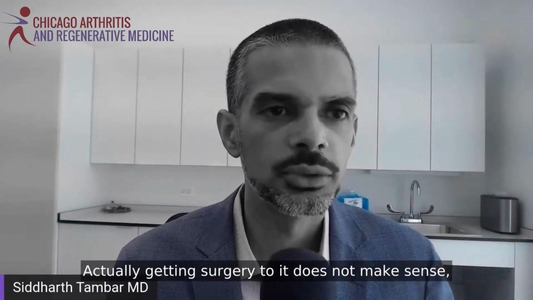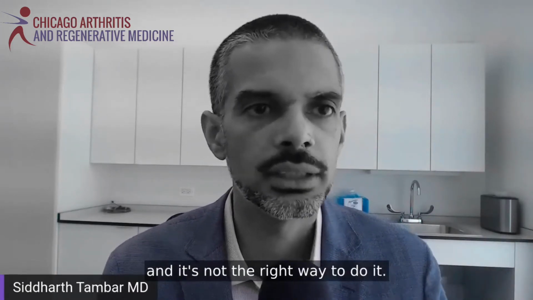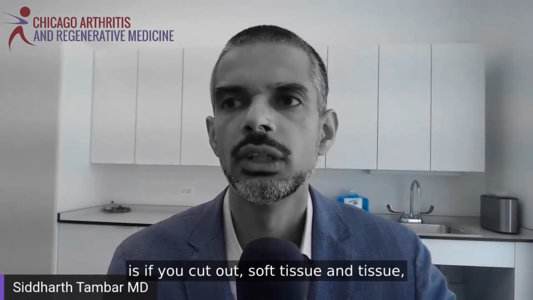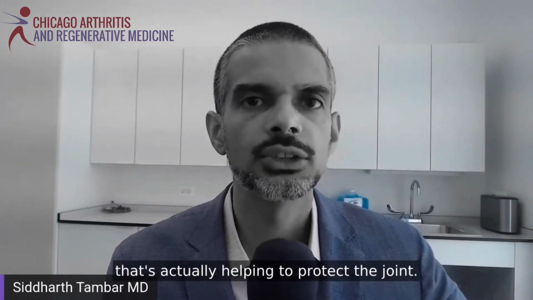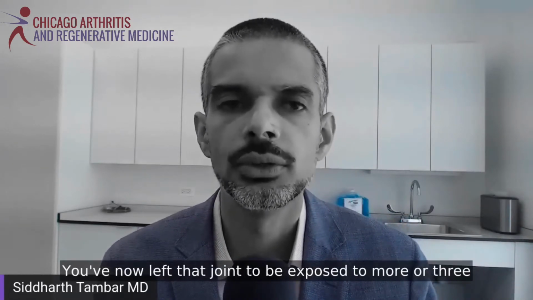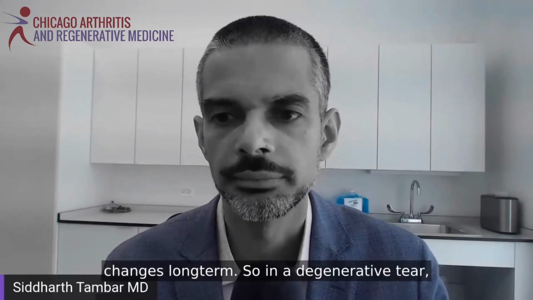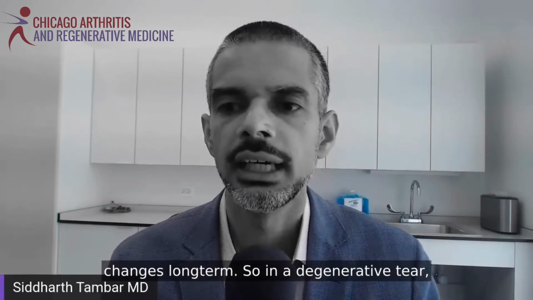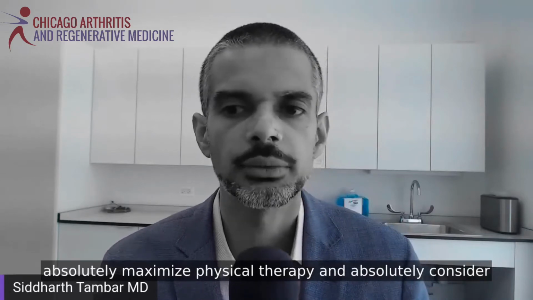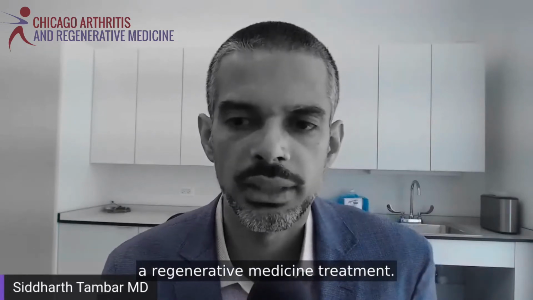Actually getting surgery for it does not make sense and is not the right way to do it. The problem with surgery in this case is if you cut out soft tissue that's actually helping to protect the joint, you've now left that joint exposed to more arthritic changes long term. So in a degenerative tear, absolutely avoid surgery, absolutely maximize physical therapy, and absolutely consider a regenerative medicine treatment.